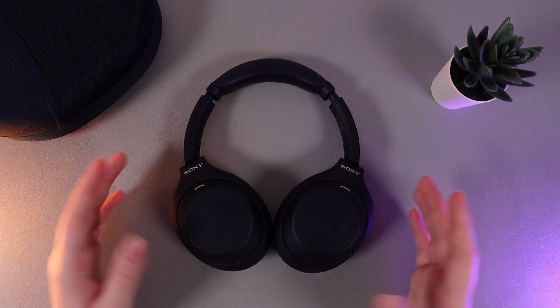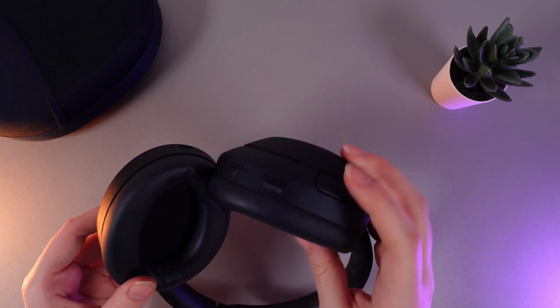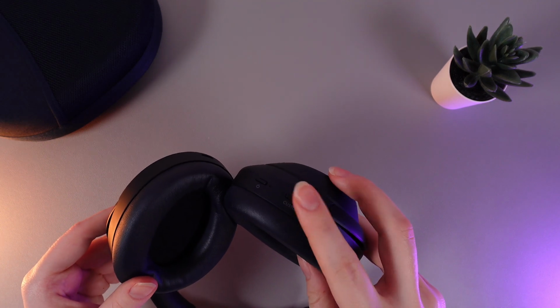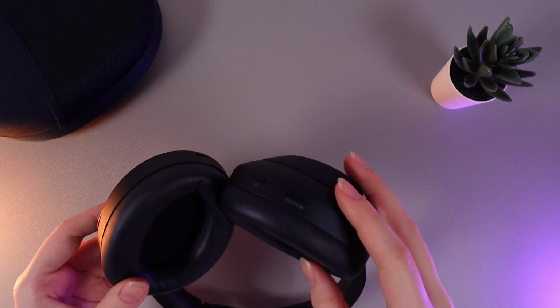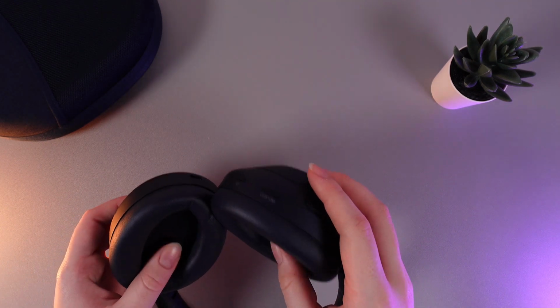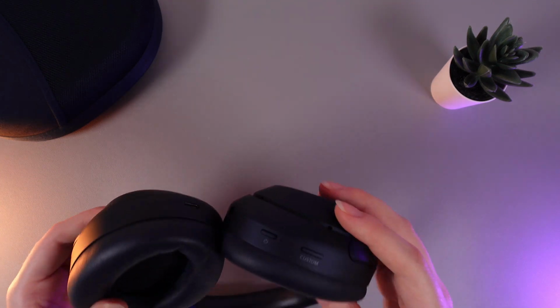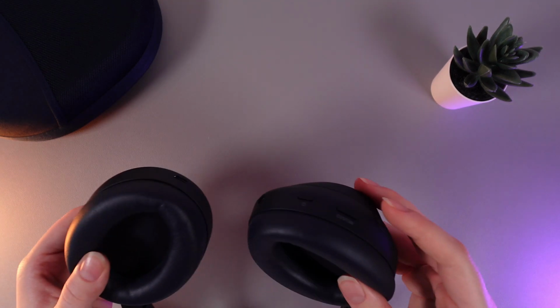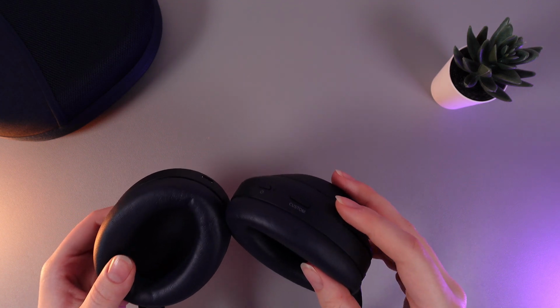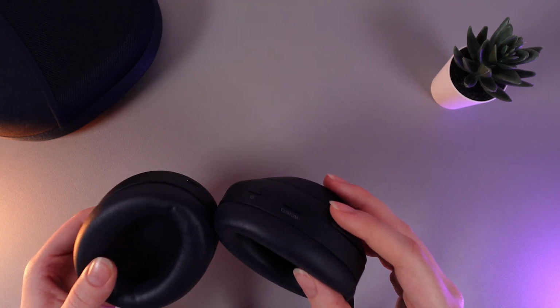So to switch between modes, we would need to find this button which is named custom on the right headphone. Here's how it looks. And by clicking on it, you would hear the voice assistant in your headphones which is saying which mode is currently on. Let's talk about them. The first mode is noise cancelling. The second one is ambience mode, and third one is ambience mode is turned off.